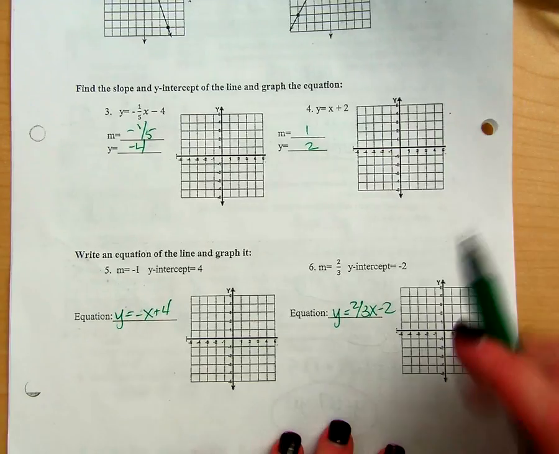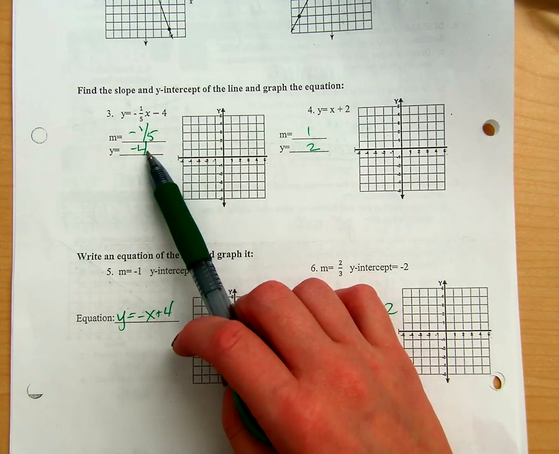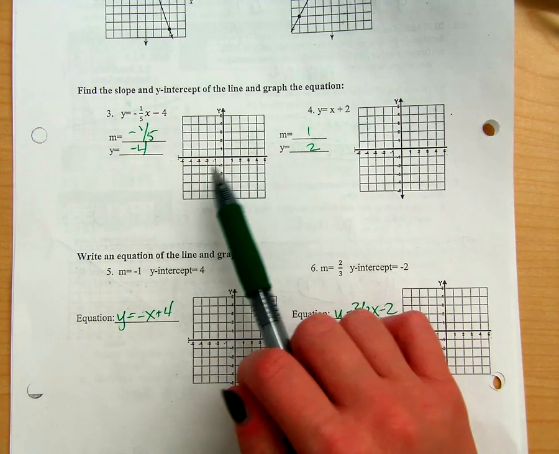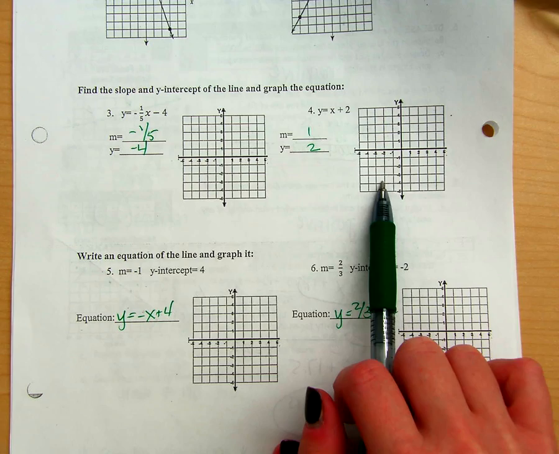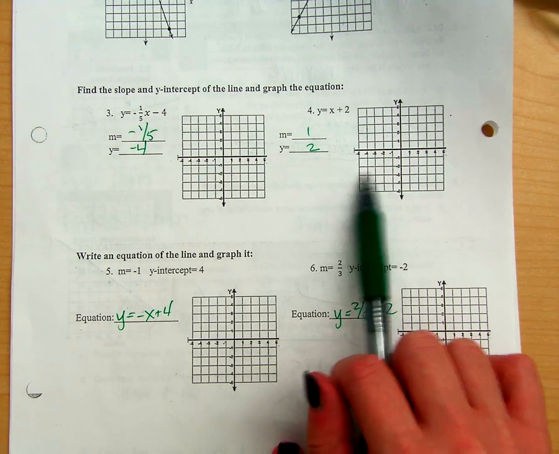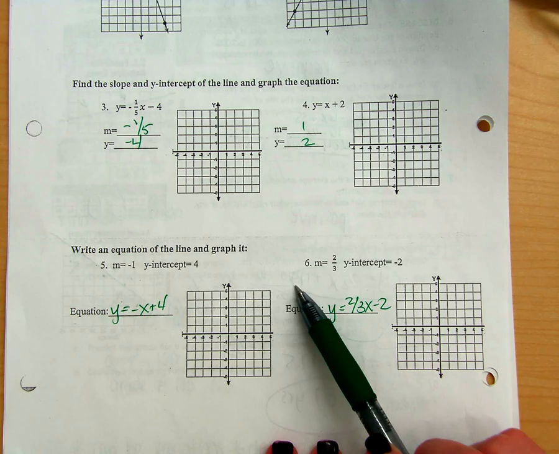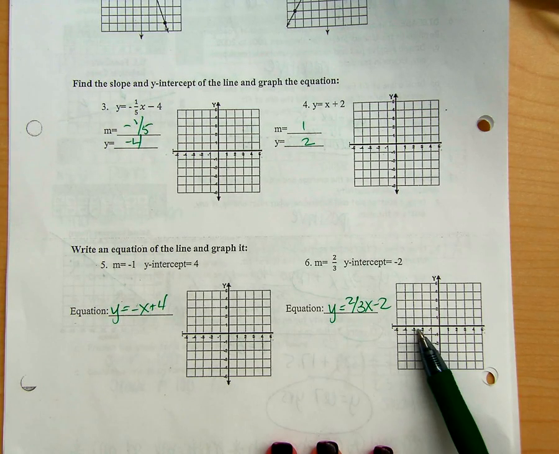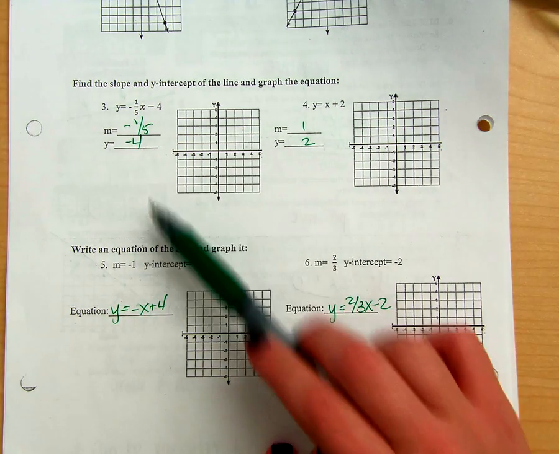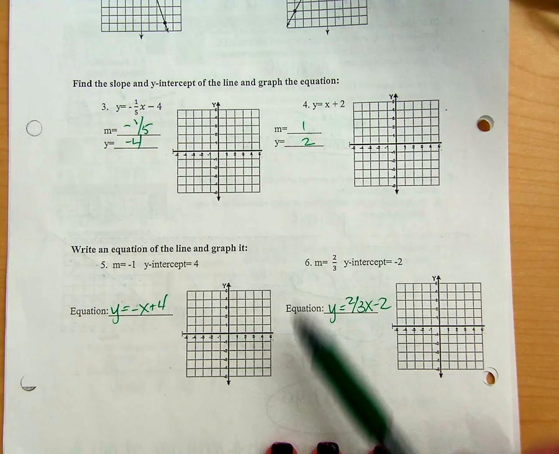For these problems, I am only giving you the y-intercept and the slope. We will check the graphs next week when I come back, so you better have these complete. Same thing for 5 and 6. I only give you the equation. You better make sure we have these graphs for you. So I give you part of it. Double check your work that your graphs are right.